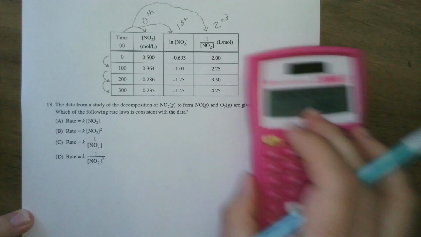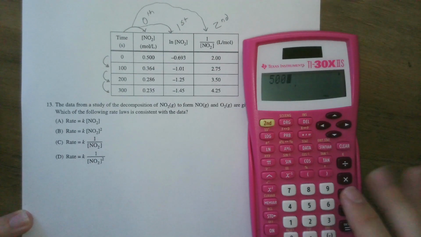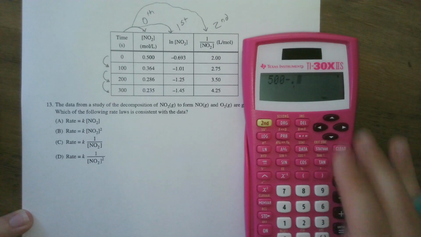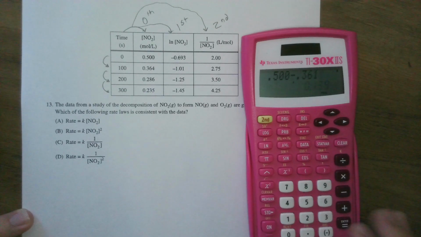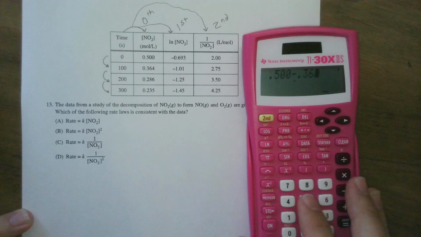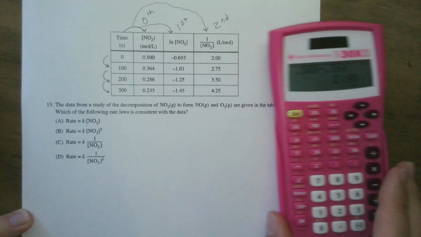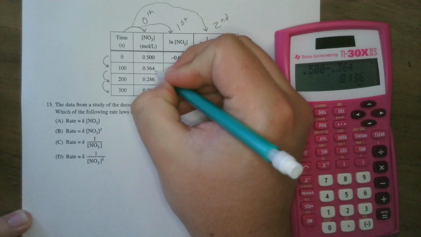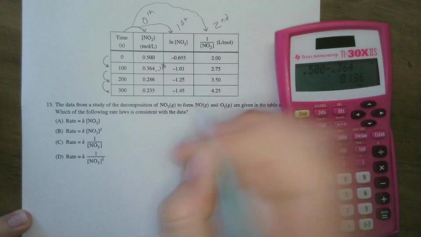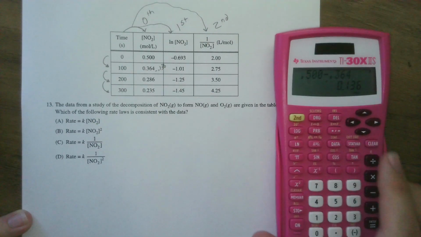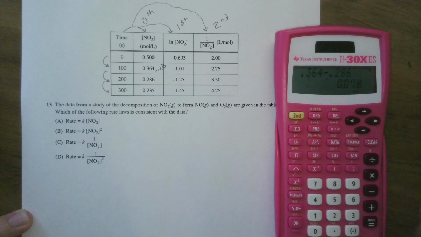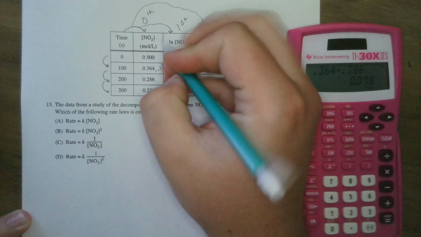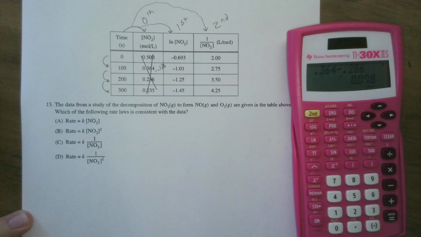I'm going to do my first column here: 0.500 minus 0.368. That's a 4. That's a 1. Okay, that's what I meant to say. It goes down by negative 0.136. I'm going to see if that trend continues. 0.364 minus 0.286. No, this time it goes down by only 0.078. So that's not decreasing linearly, so I know it's not that.